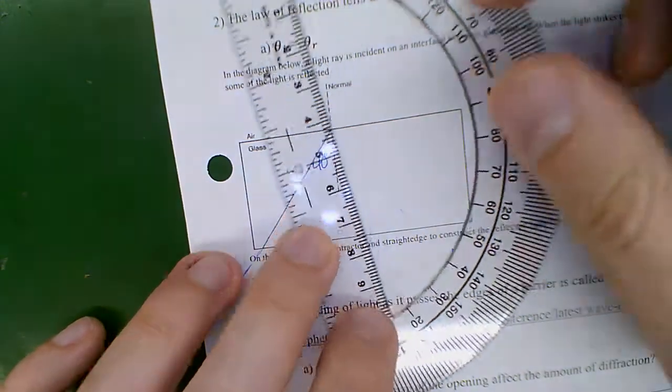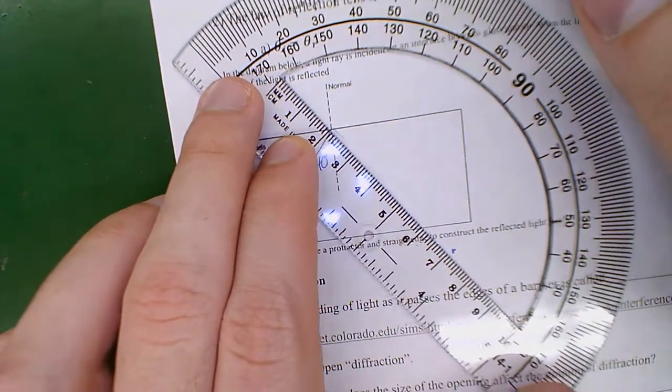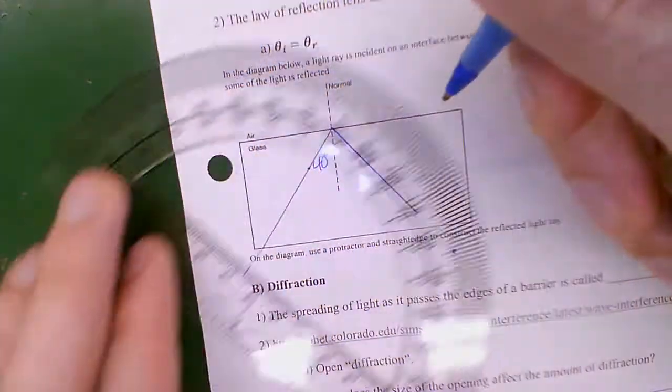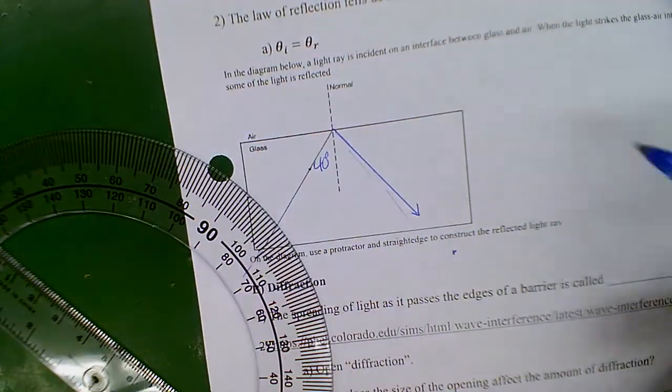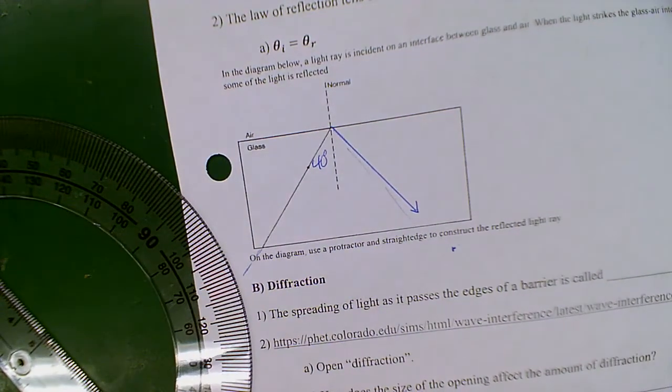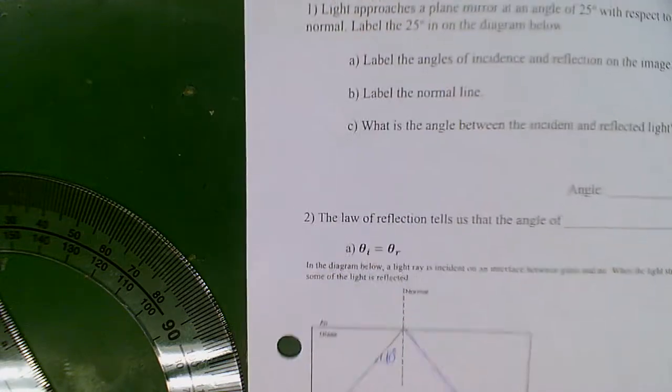Make that a little darker. Use my straight edge to draw an arrow to it. You can go a little bit past it. All right, and there we have it. So I didn't really even draw it going all the way to this point. I just use it as a guiding point to go to. All right, let's check out a slightly different one.